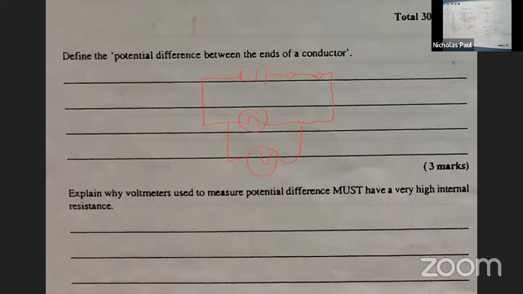Sarah, any idea there? Any guess? Correct, Vikash. Why does the voltmeter have a very high internal resistance?